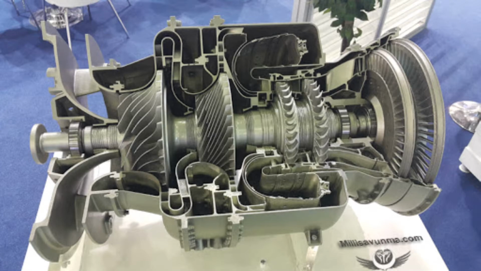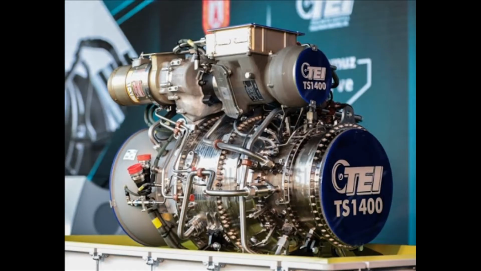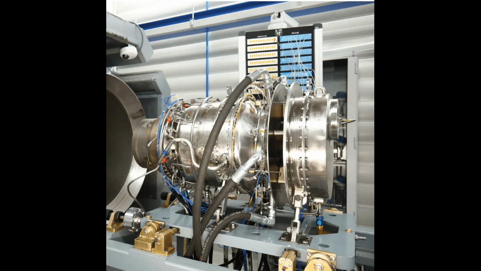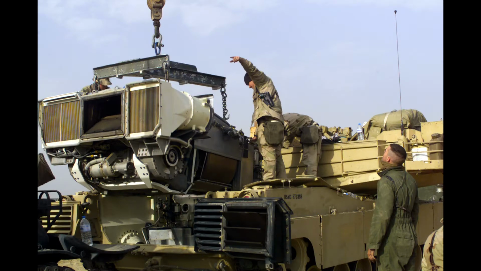Turboshaft engines are a type of gas turbine engines designed to generate shaft power rather than jet propulsion. Turboshaft engines are structurally similar to turboprops, but with minor differences. Turboshaft engines have advantages such as small size and lightness compared to other engine types.